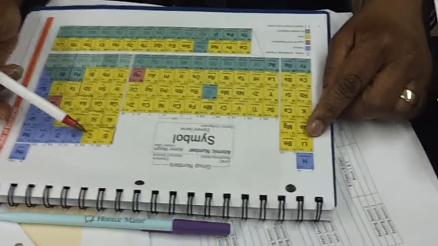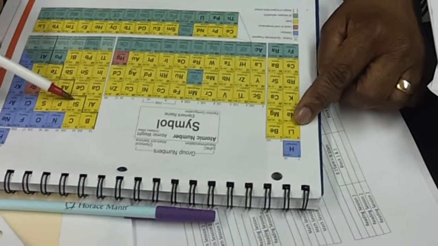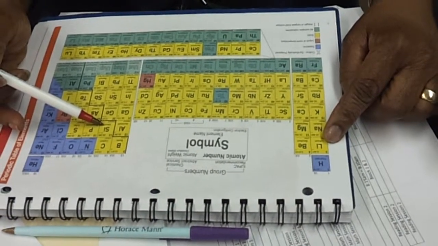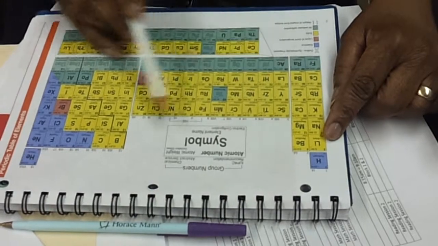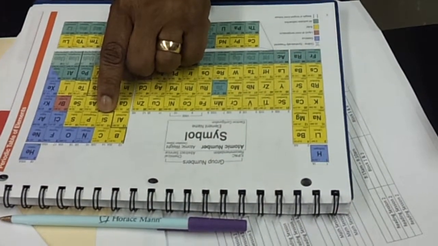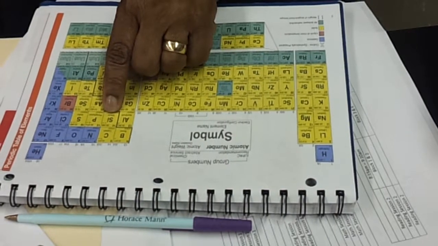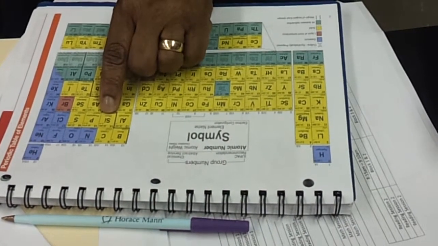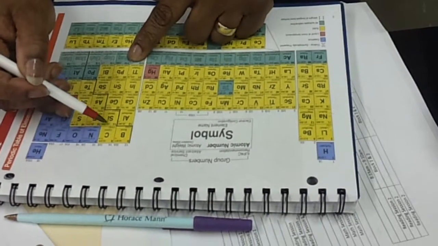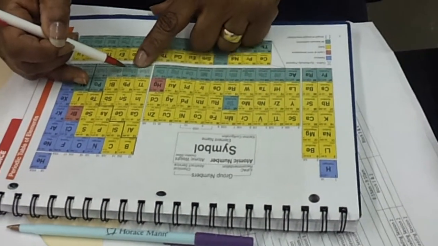Now, the particular element we're looking at today is Si. Si is in the main group, which is in group 1, 2, 3, 4. It's in group 4. So that tells me that Si is in the 4th group, and it's going to have 4 valence electrons. Everything in this group will have the same number of valence electrons.